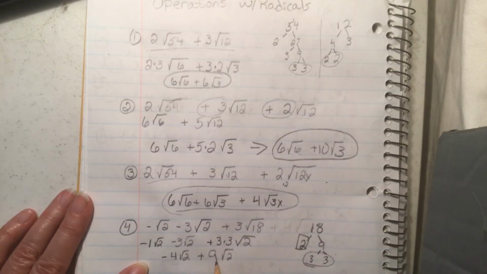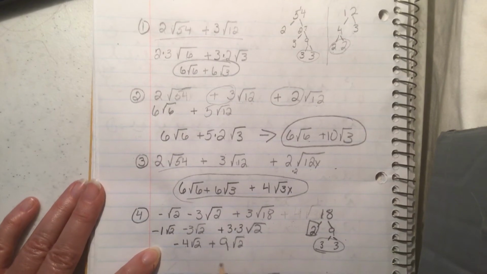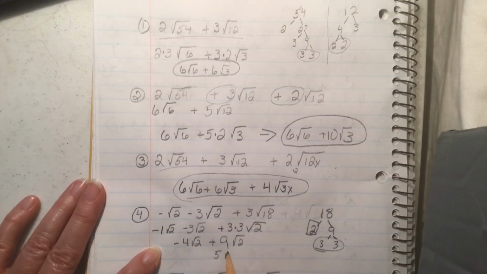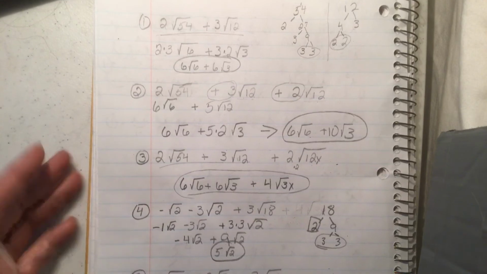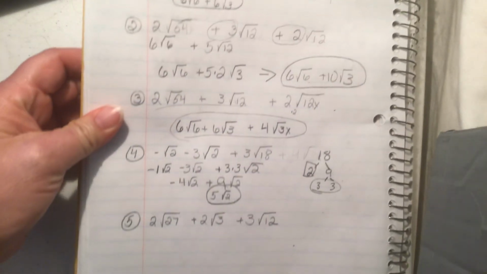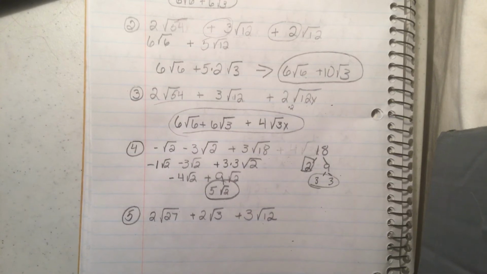I know that looks like an A. I know I'm terrible at that. All right, so -4 plus 9 is really 9 minus 4, which is 5 square root of 2, and that's your answer. Did you get it? Hopefully you did. All right, let's go to the next one. Take a pause and come back to this one.